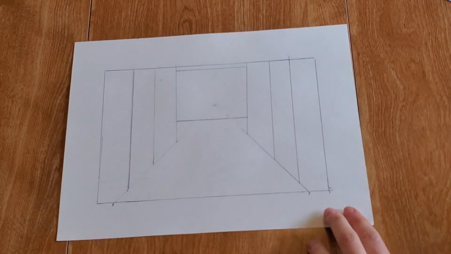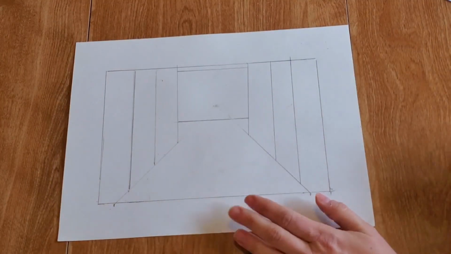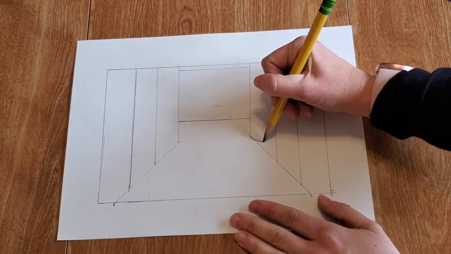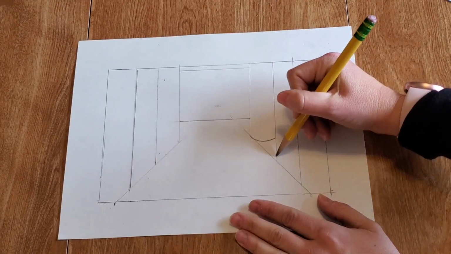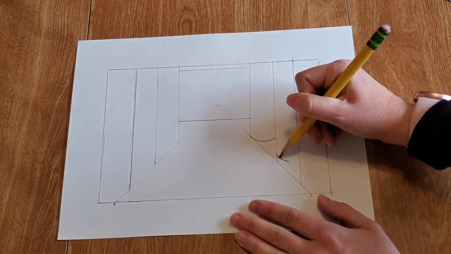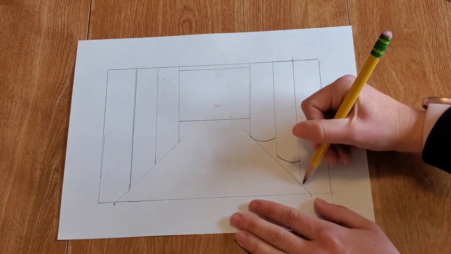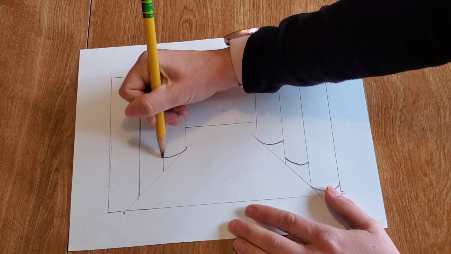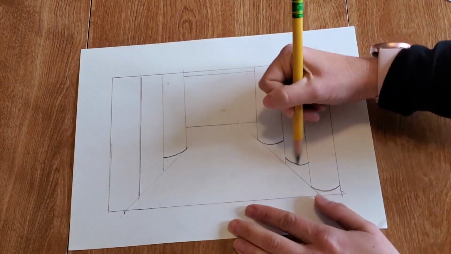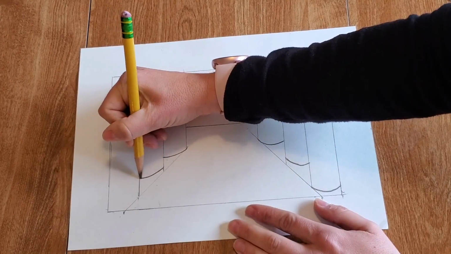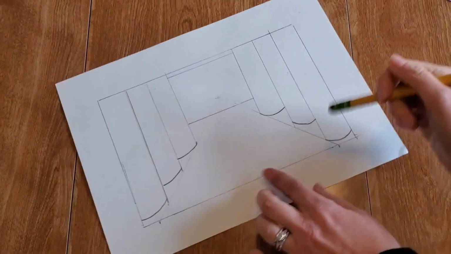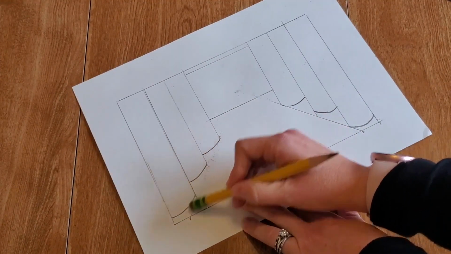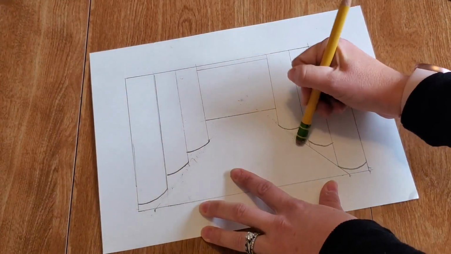All right, once we have our floor and our ceiling, I'm going to make my columns look a little bit more like columns. So I'm going to add a curve, and a curve. You see how this one, they're going lower. Okay, and then I'm going to erase. And you should still be able to kind of see where your vanishing point was, because we are going to still use that.